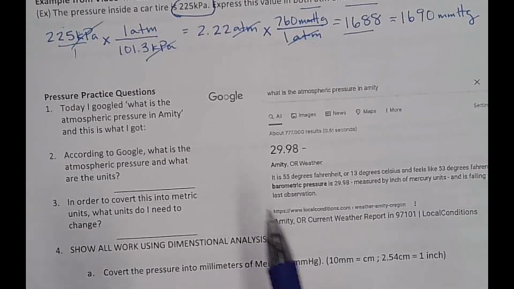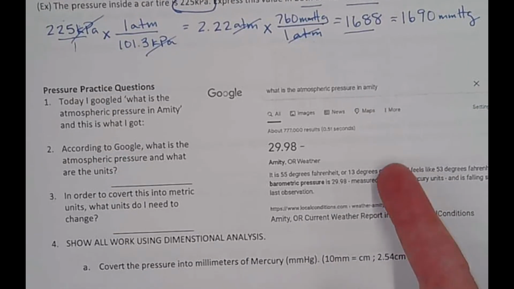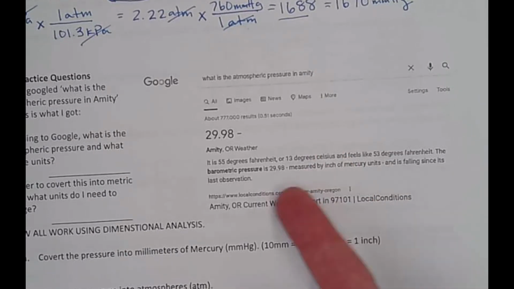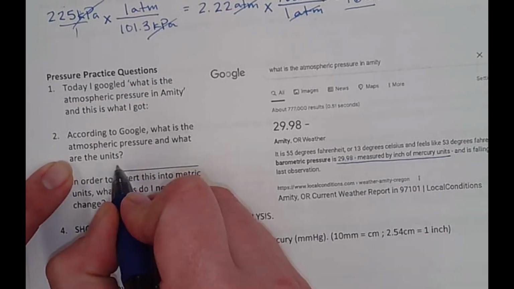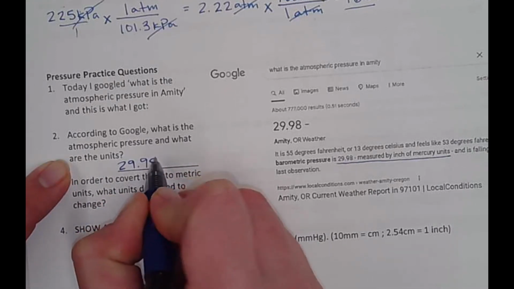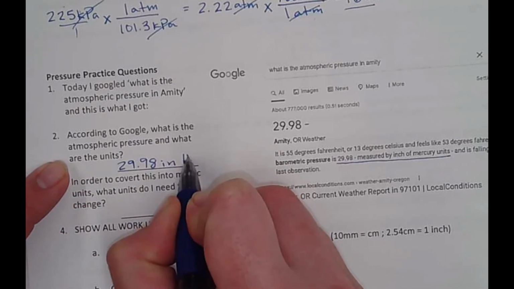Okay, so I literally did this. The other day, I Googled what is the atmospheric pressure in Amity, and here's what Google gave me over here on the side. And I was like, Google, what is that? 29.98 what? And it literally gives it to you measured in inches of mercury. Inches, right? No, we just said that mercury units are measured in millimeters or centimeters. So according to Google, the atmospheric pressure is 29.98 inches of mercury, Hg, which is the chemical symbol.